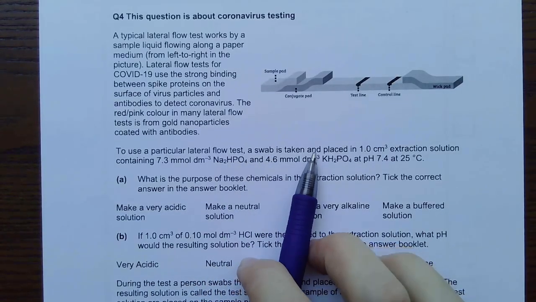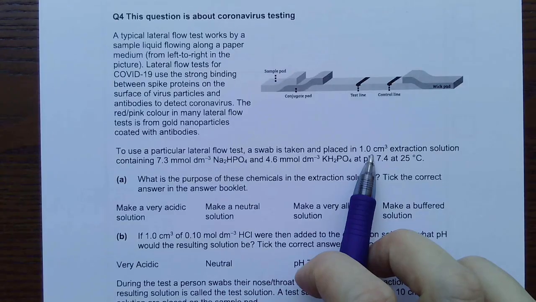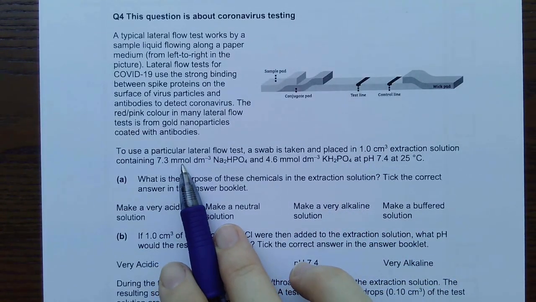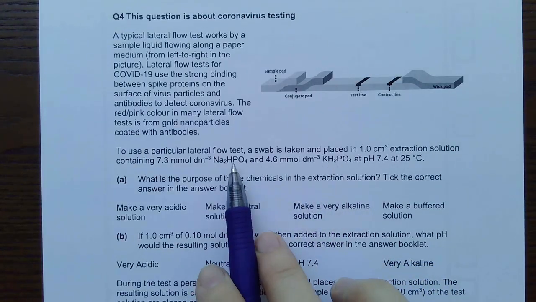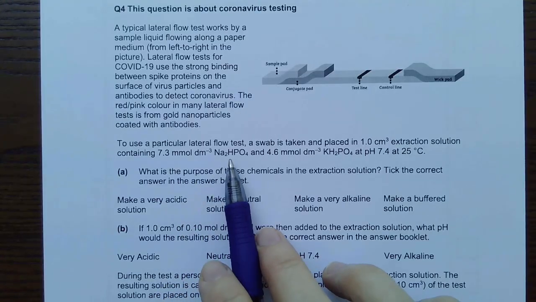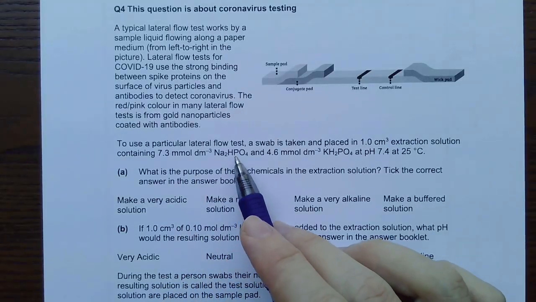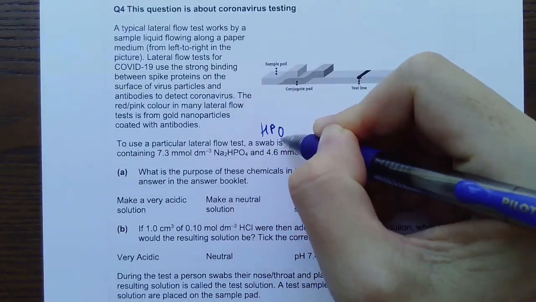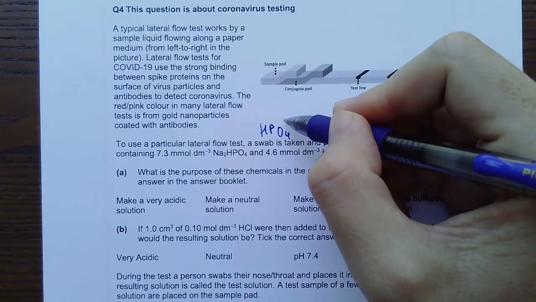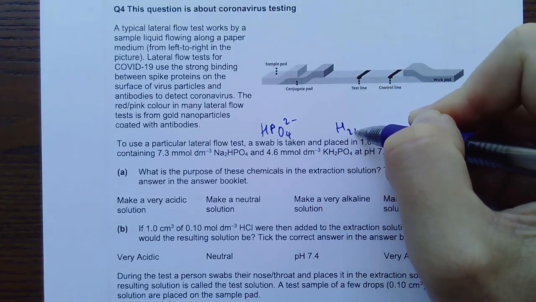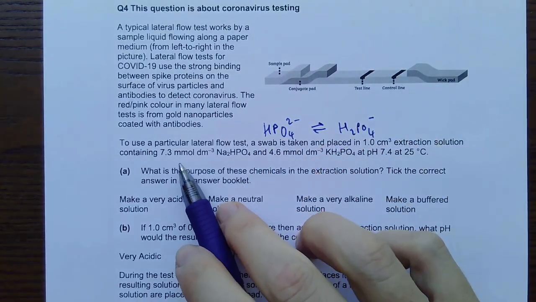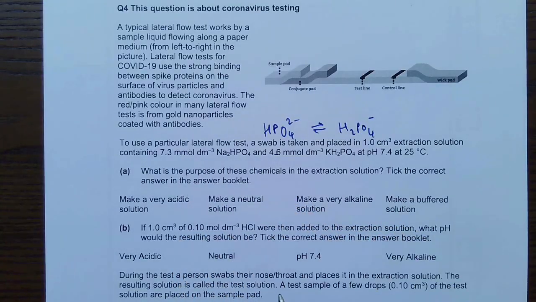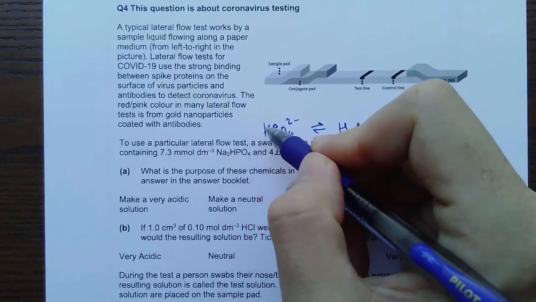A swab is taken and placed in a 1 centimetre cubed extraction solution containing 7.3 millimoles of this salt and 4.6 millimoles of this salt. And what is the purpose of the chemicals? It should be quite clear from your general knowledge that we've got HPO4 2 minus and H2PO4 minus. These are roughly not quite the same, but quite similar, and that's going to be setting up an equilibrium.